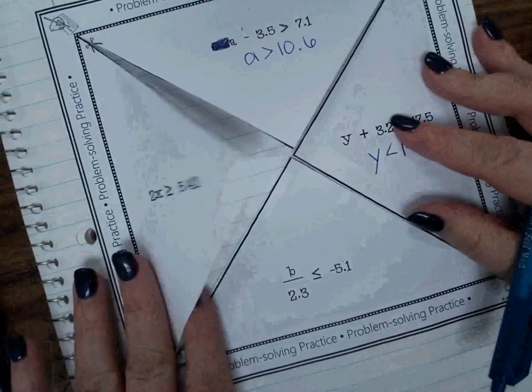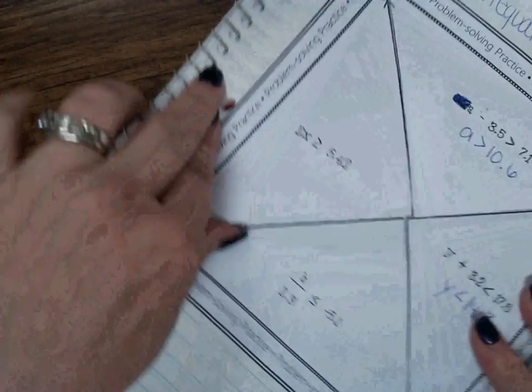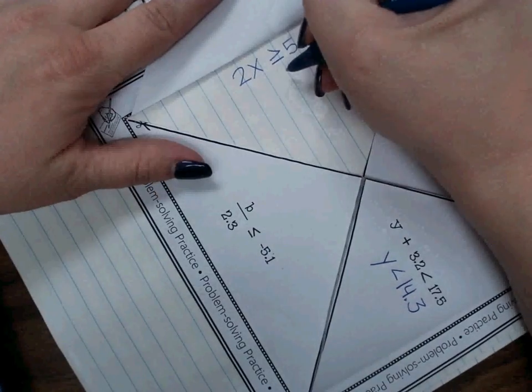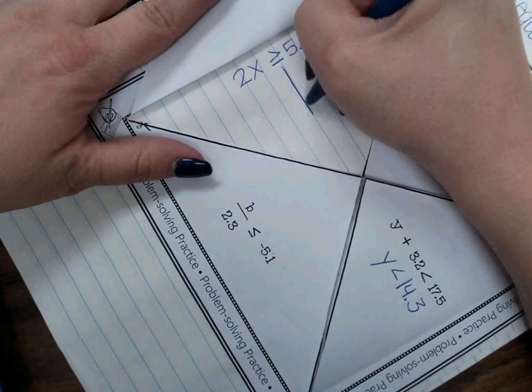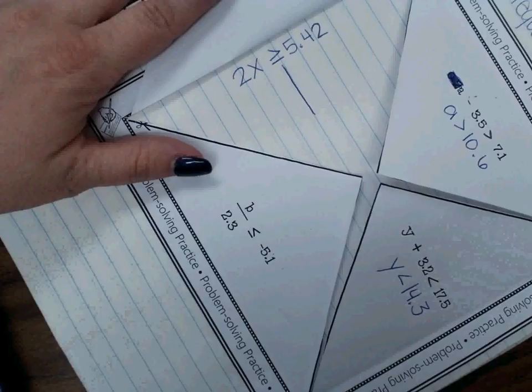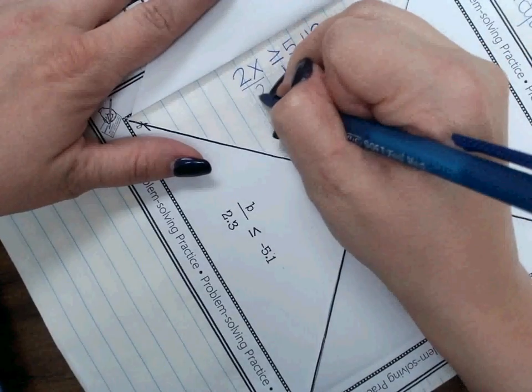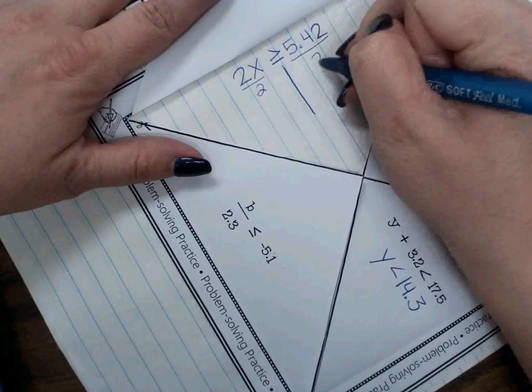Let's go over here to this multiplication. So it's saying 2 x's are greater than or equal to 5.42. To figure out what 1 x is greater than or equal to, I am going to have to do the inverse operation, and the inverse of multiplying is dividing. So I'm going to divide both sides by 2.